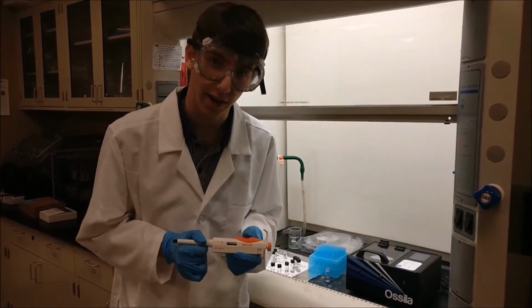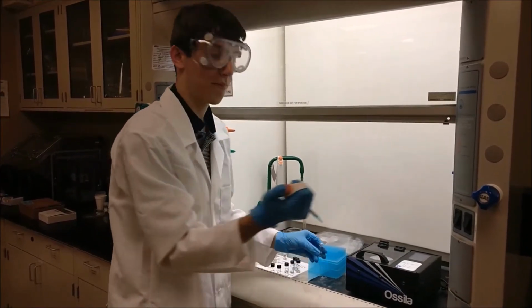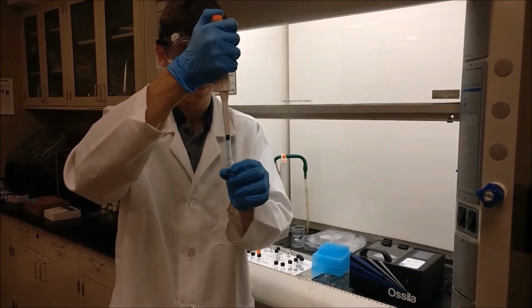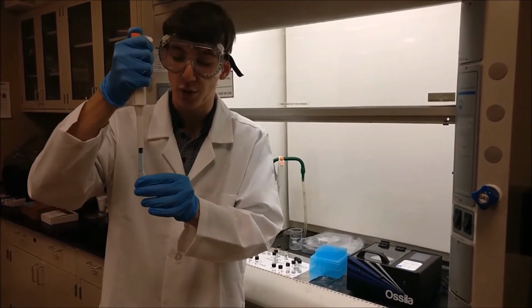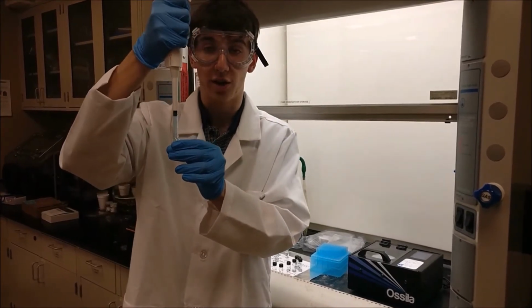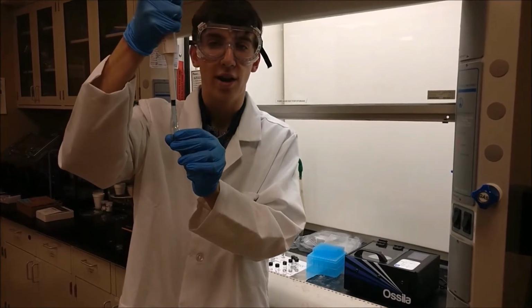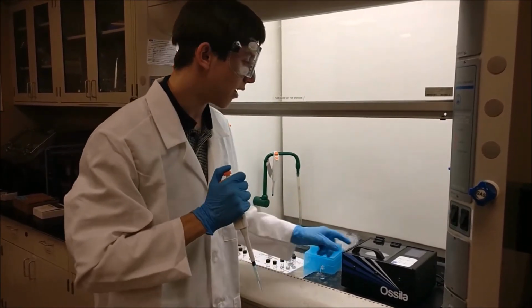Let me demonstrate this technique. First, we pre-wet the pipette into our solution. Then, I'm going to insert the pipette a few millimeters below the surface of the solution and push down to a full stop. Now let's start our run.